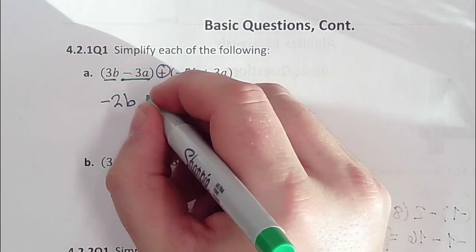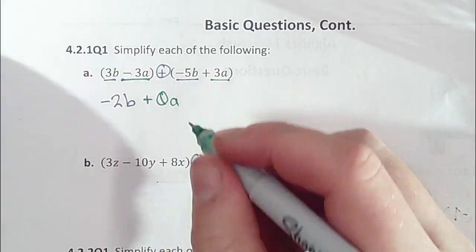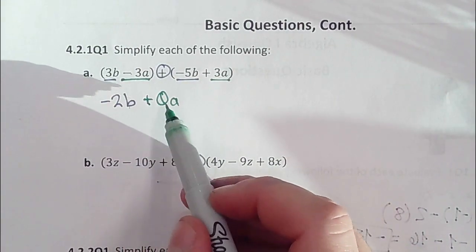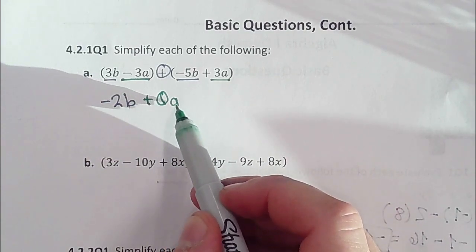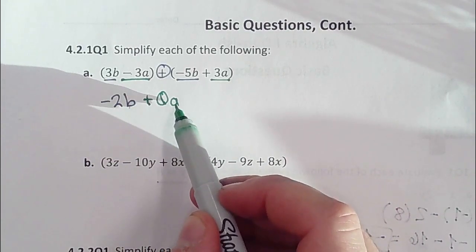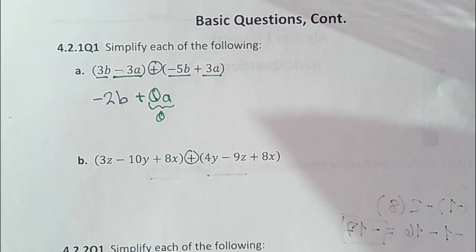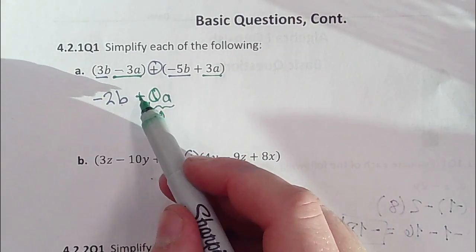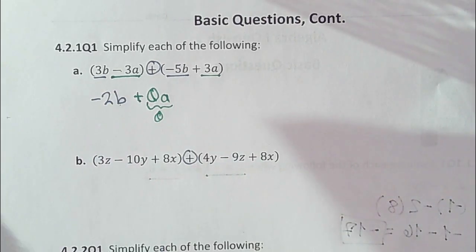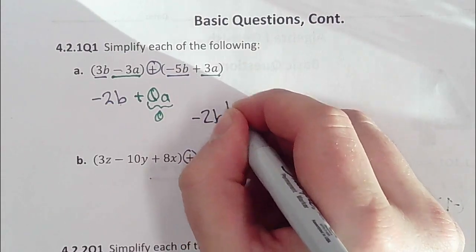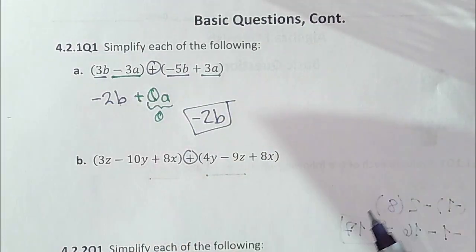And you could write, if you wanted, plus 0 a's. But think about what this means. This means negative 2 times b. Okay. But this means plus 0 times a. Well, it doesn't matter what a is. Because as long as we have 0 times anything, we're just going to get 0. So this whole thing right here is really just 0. Well, what's negative 2b plus 0? Well, anything plus 0 is just itself. So really, we could have just written negative 2b, because this part becomes 0.